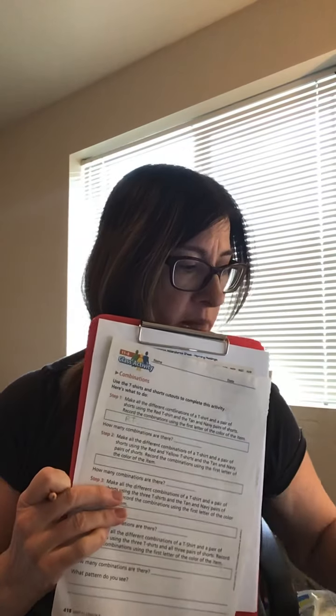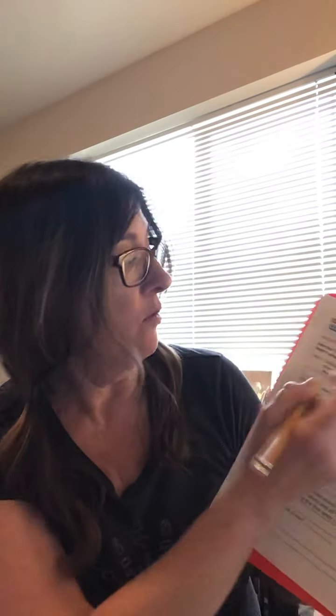So the combination, of course, it would be red and tan. So I'm just going to write R and T. So I'll write R, T, and put a comma. That's one combination. And then if I wanted to wear the red shirt, I could pair it with the navy shorts. So this is my next combination, and I'm going to call that RN. So I'm going to write in RN.